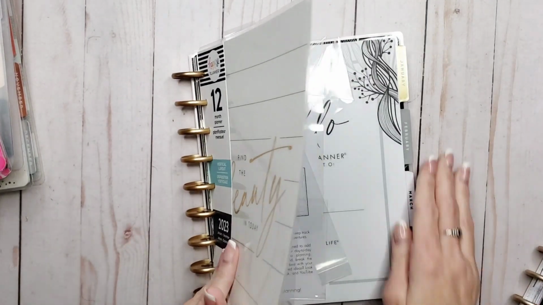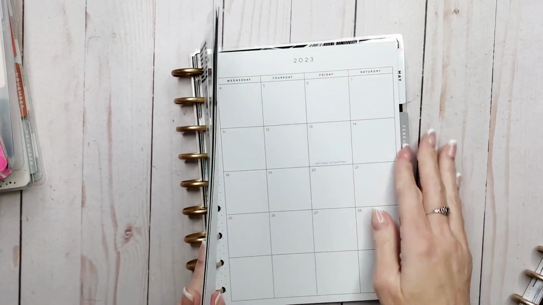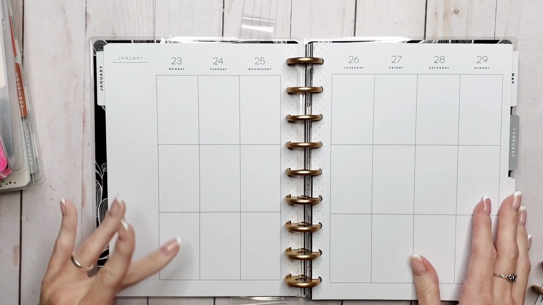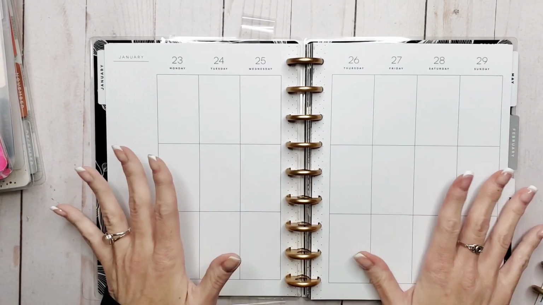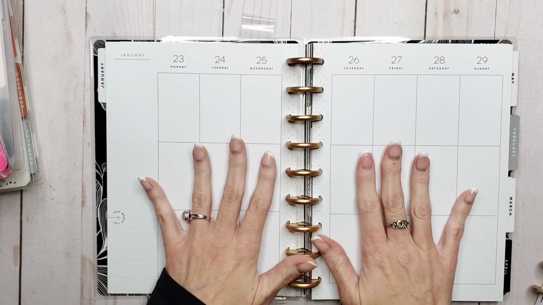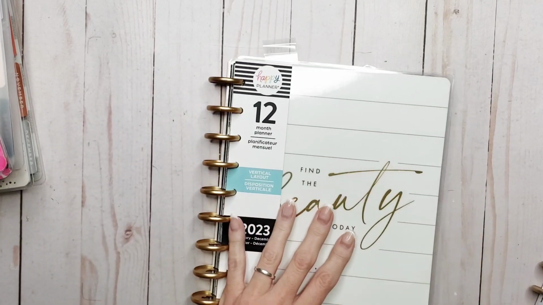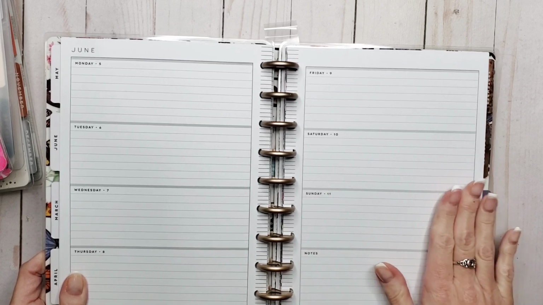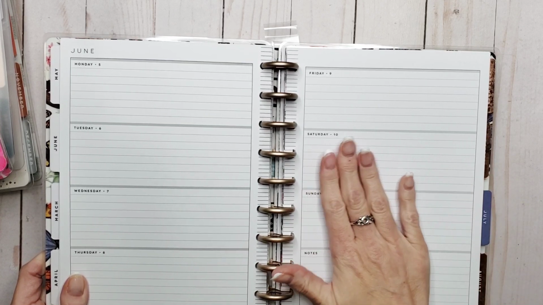So the vertical planner is as such. It's literally a vertical with 3 boxes. You can use this in a variety of different ways, but this is something that comes out with every single release, okay? The next one I'll show you is a horizontal layout. This is another one that generally comes out every single release.